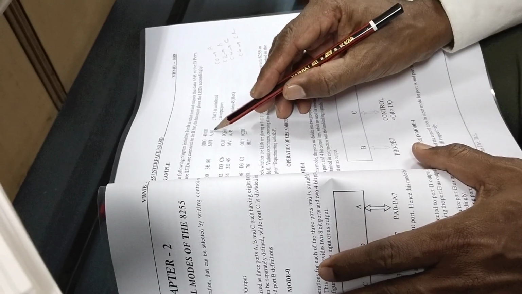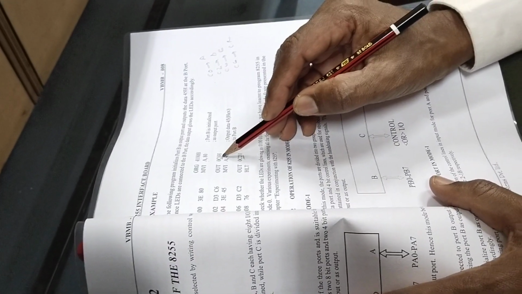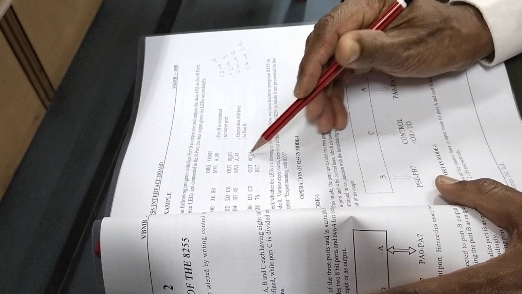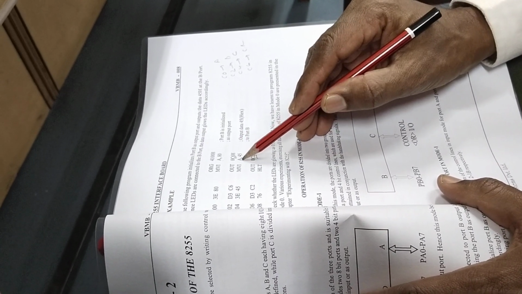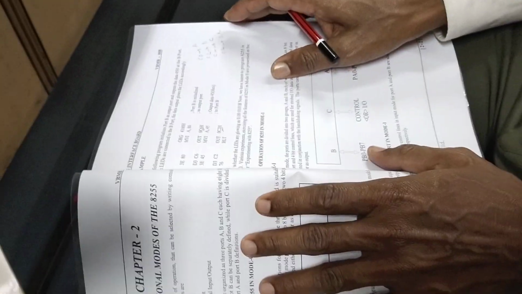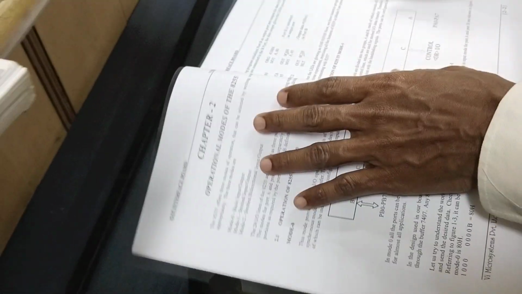So what happened? I am writing the control word 80 to accumulator, and I am putting at control register C6. Clear? Next, what happened? The data 45 I am sending to accumulator, and I am displaying at port B. Halt. This is the standard program. So this I will just modify it. I'll modify and then I'll tell you. So you have to connect, na? Okay.